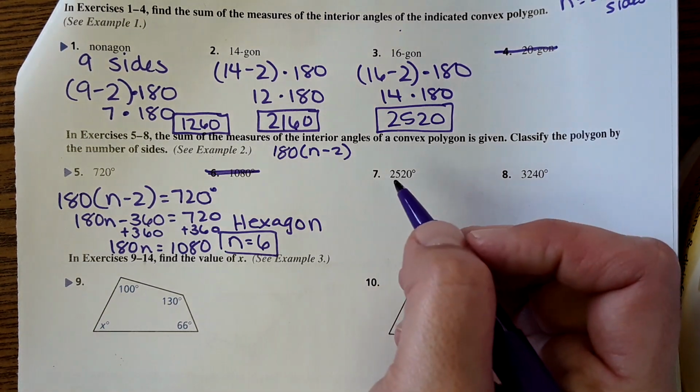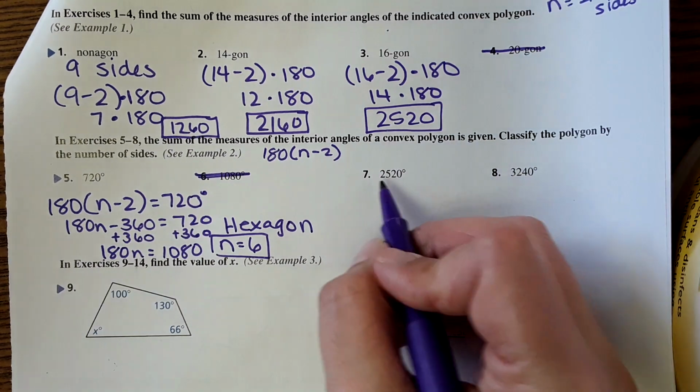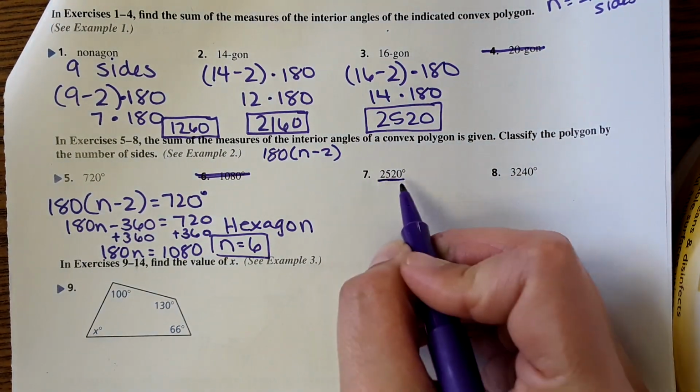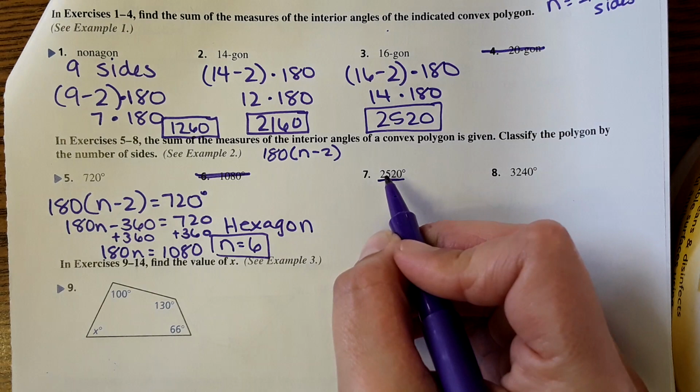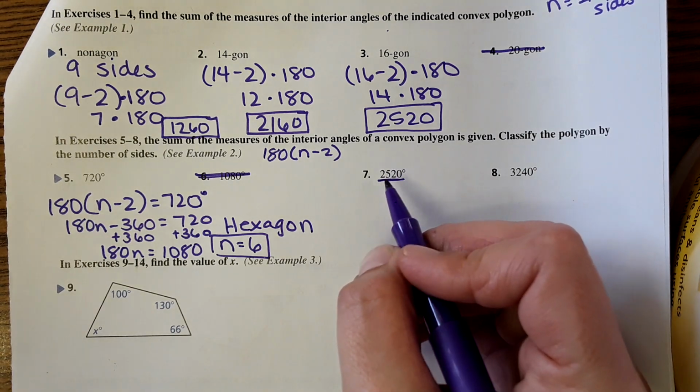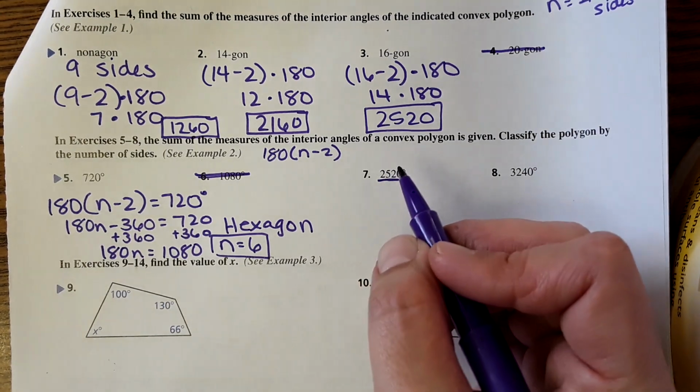Okay, then number 7, it says that the interior angle measures add to 2,520. So we're going to, again, work backwards.